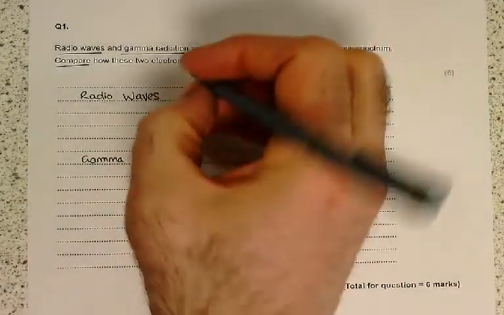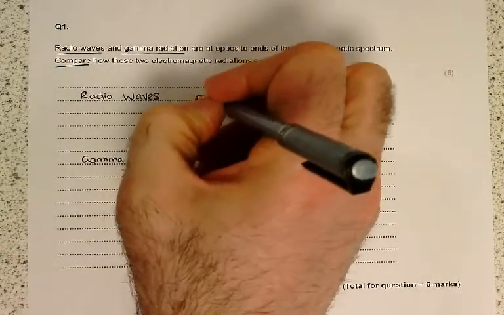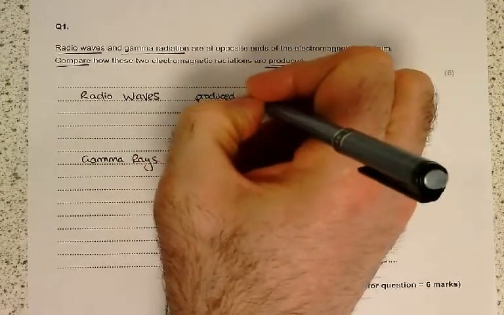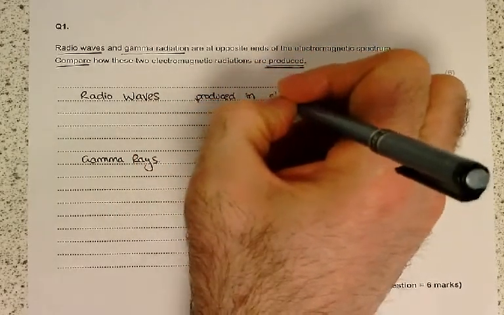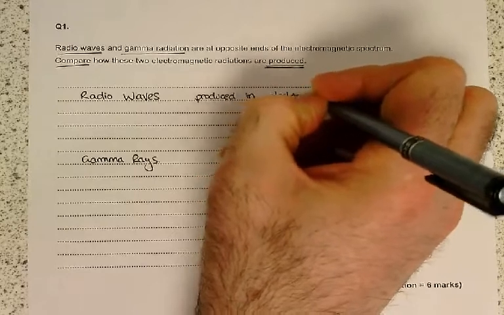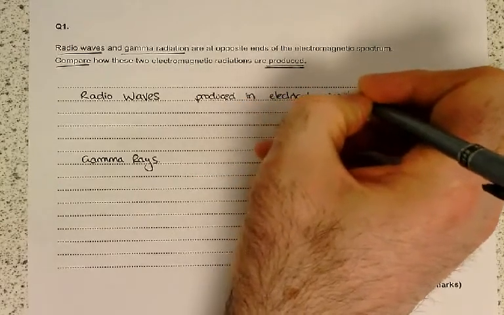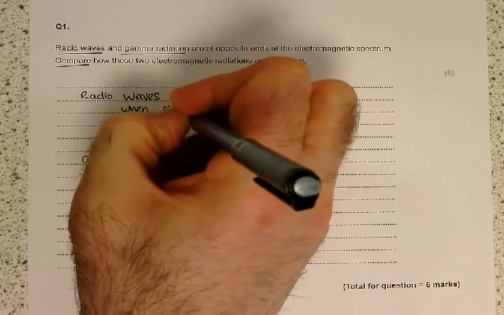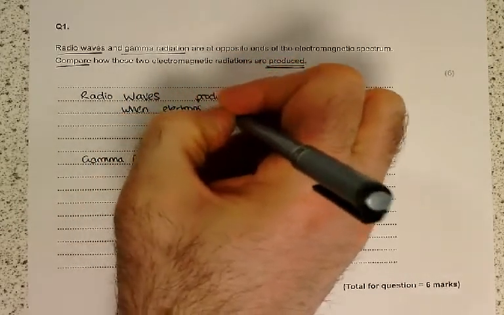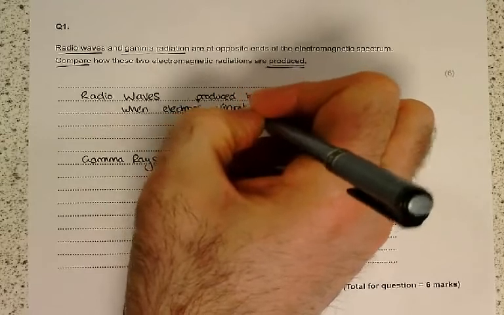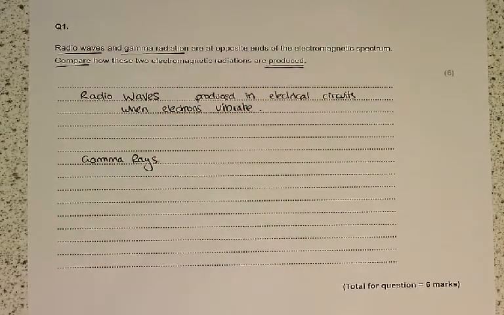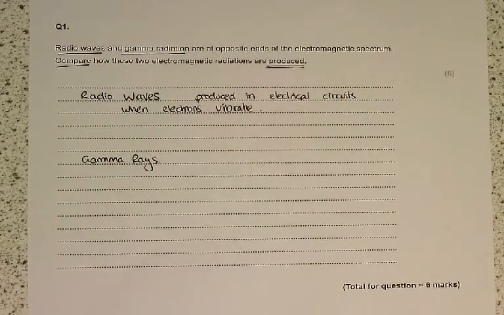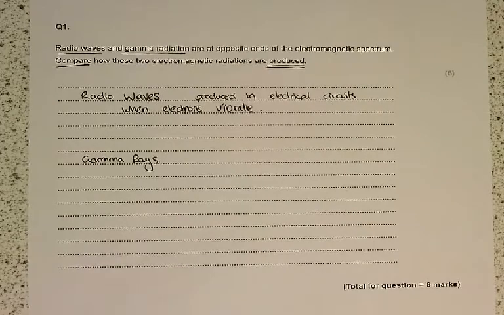Now I know that radio waves are produced in electrical circuits when electrons vibrate. So that's how I know radio waves are produced. They're produced when electrons in circuits vibrate. That's basically how a radio wave is made.